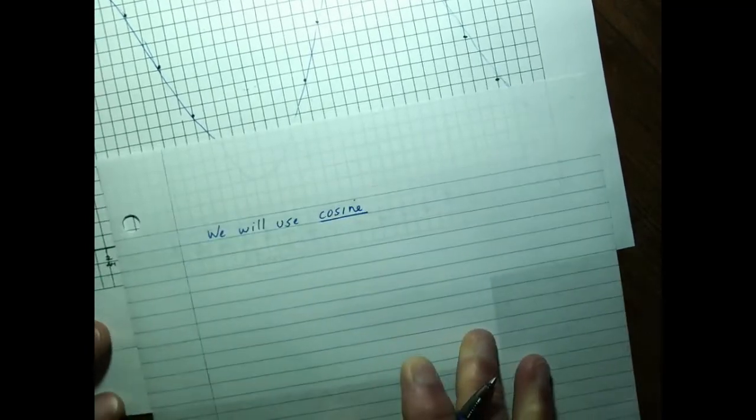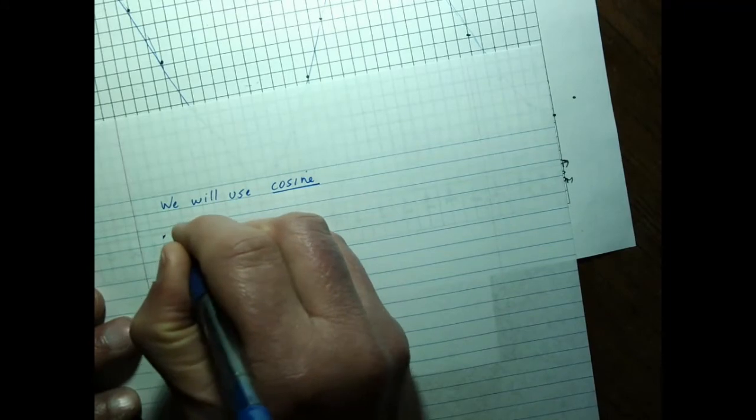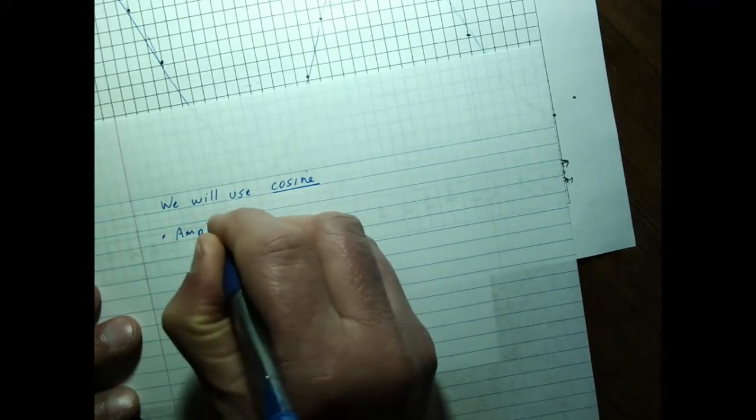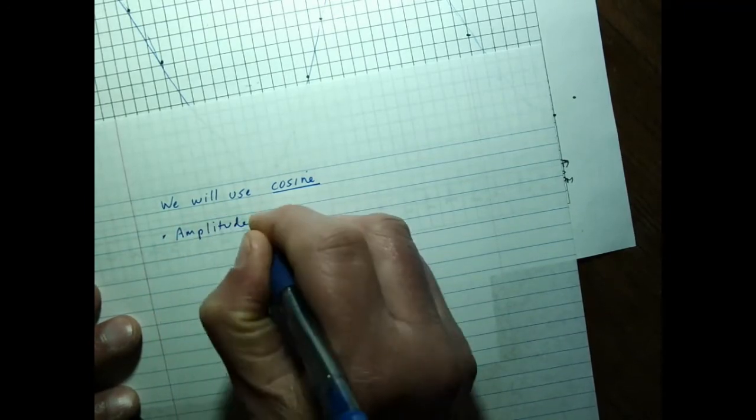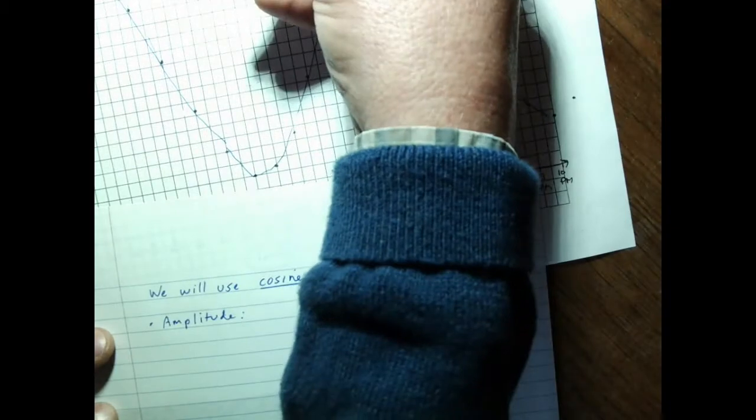And so we're going to try to identify the A, B, C, and D values that could be used for this graph. Working through the steps similar to what we went through on this handout, let's think about the amplitude of this wave first of all. And the amplitude is half the total height.